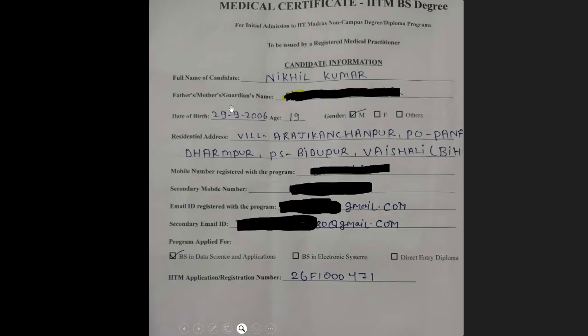Like this is mine, and you see here I wrote my name. Here is the parent's name. Here is the date of birth and the age, gender, residential address, and your email address that you registered with the form. Do not write the email provided by IIT Madras. You should write the email that you gave at the first, while registering at IIT Madras. Next, you put a secondary email ID. If you have another email ID, put yours. If you don't, keep your parents' email address.